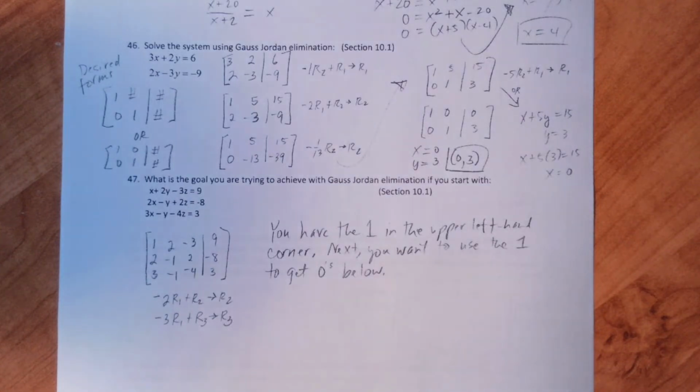And now that we've got the 1 in the upper left-hand corner and the 0 below, we're going to move down the main diagonal to the next number, and that needs to be a 1. The easiest way to get a 1 there is just divide by -13. And notice the other number is also divisible by 13, so that works out nice. So we don't normally write that as division by -13. We would multiply by the reciprocal, -1/13, times row 2, and that's the new row 2. And so we finally get the form we want, and we take it to equation form.